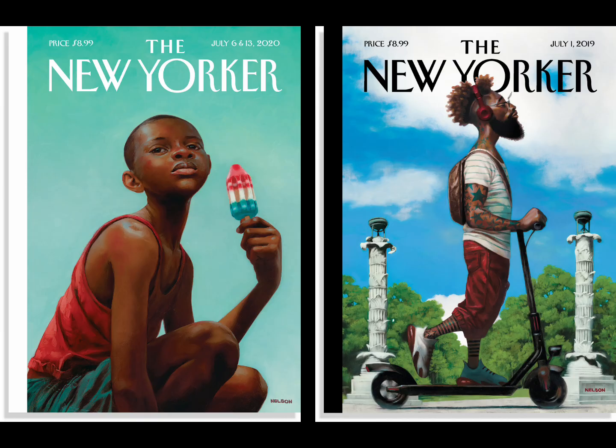And then Wheel Life, New Yorker Magazine, July 1st, 2019. He really just paints African-American culture, and probably there's other things that he does, but that's what he's famous for for sure.